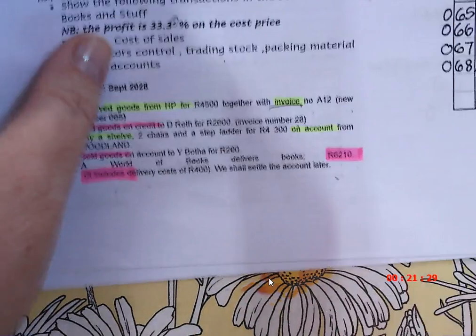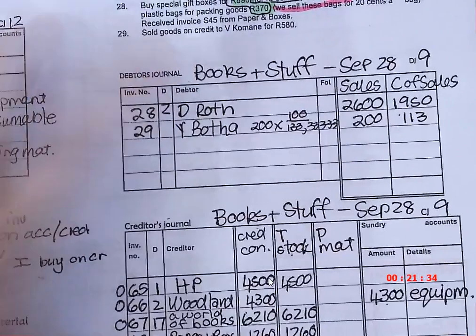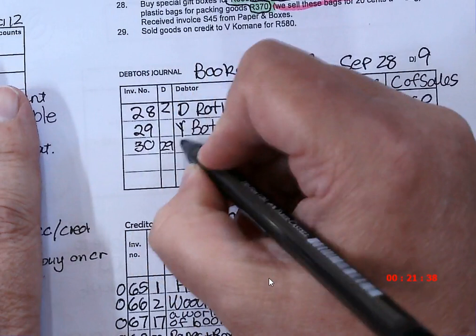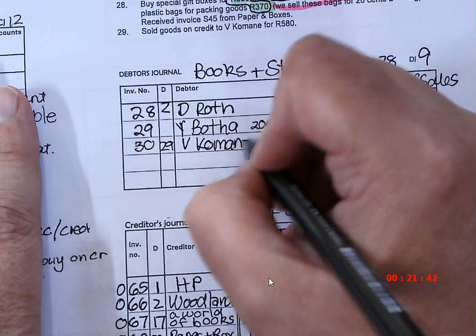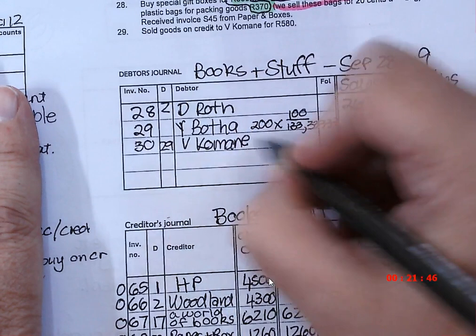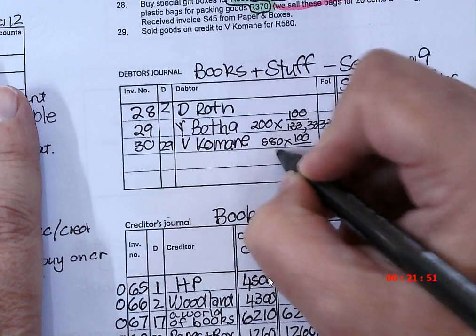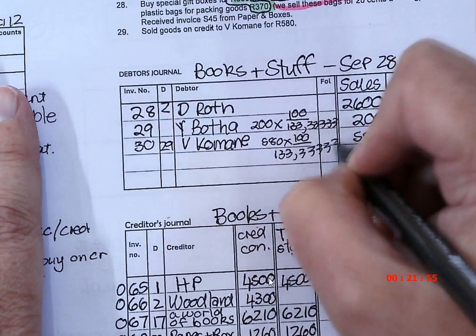So, next one. We sold goods to Kumani. And it gives me 580. So I'm going to say 580 times 100 over 133.33333333333333, and it gives me what?